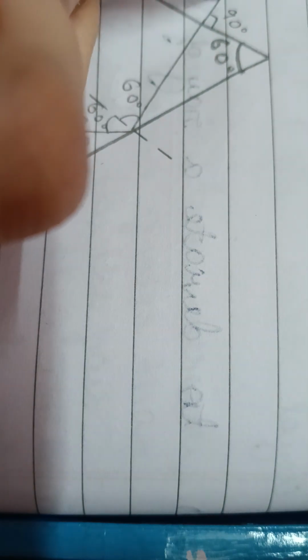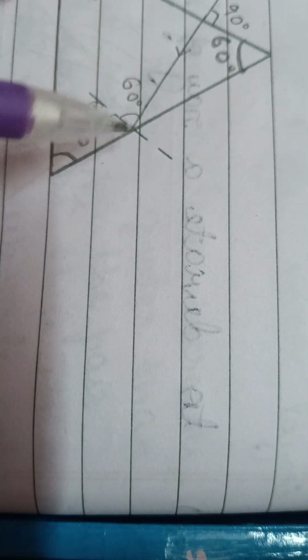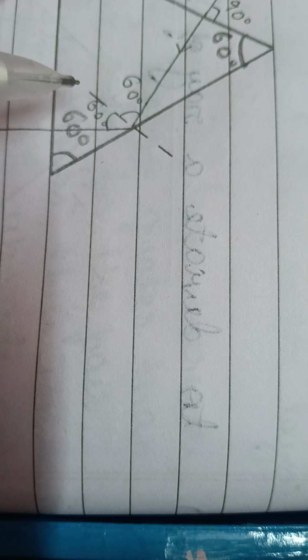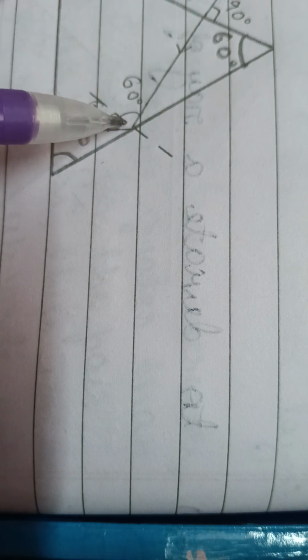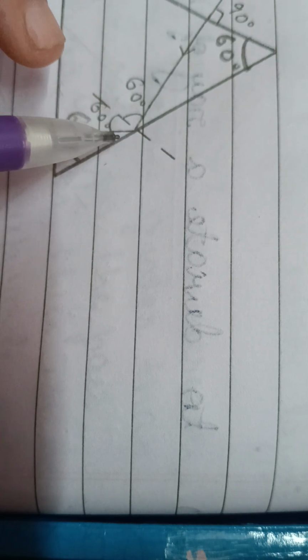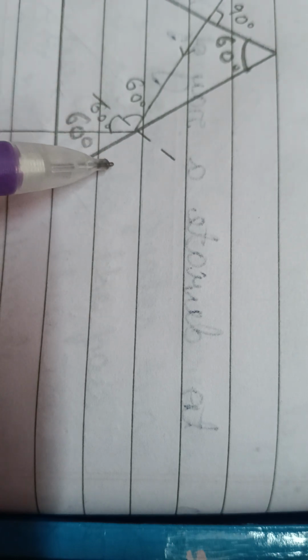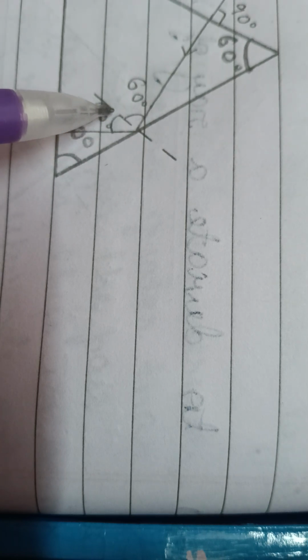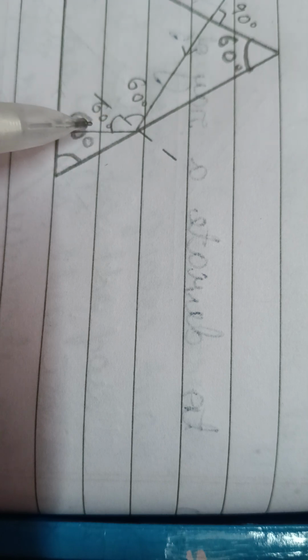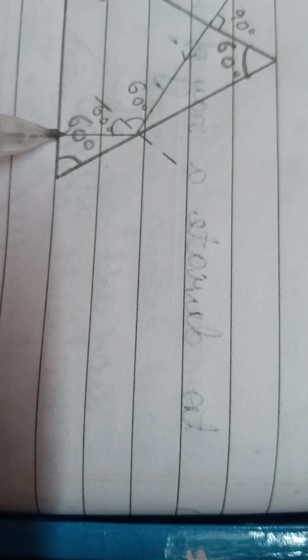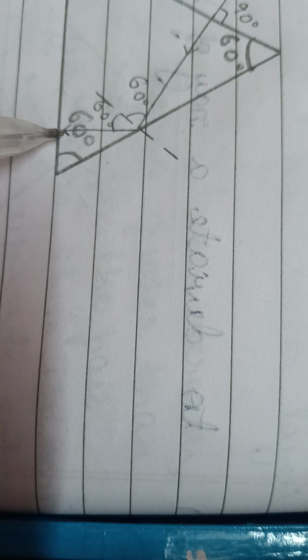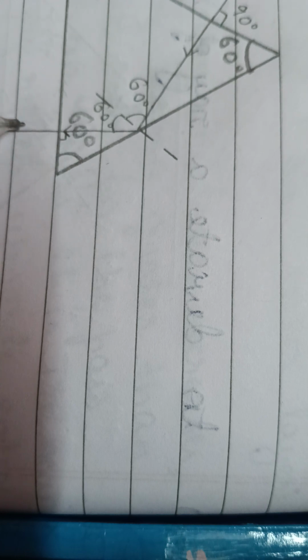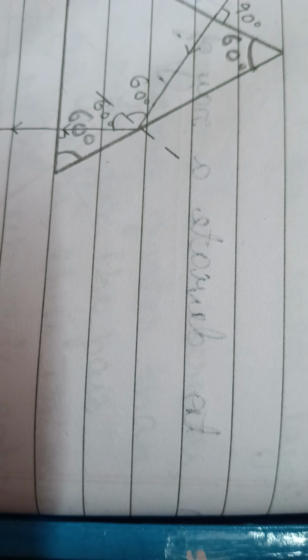So this was our incident ray. It passed undeviated. It struck this surface. We came to know that the angle it formed was 60 degree, which was greater than the critical angle, which is 42 degree for glass and air medium. So it will suffer total internal reflection, and the angle of reflection becomes 60 degree again. And here again it is forming an angle of 90 degrees, so it passes undeviated.